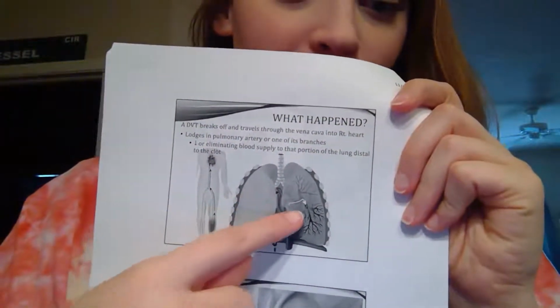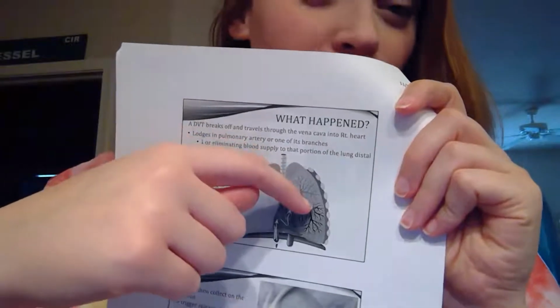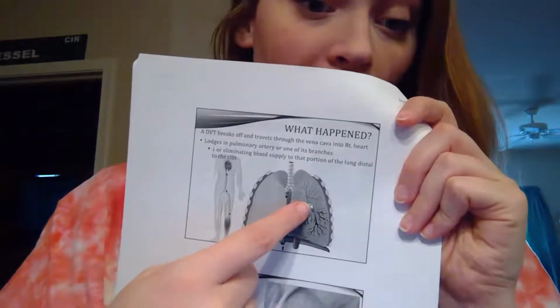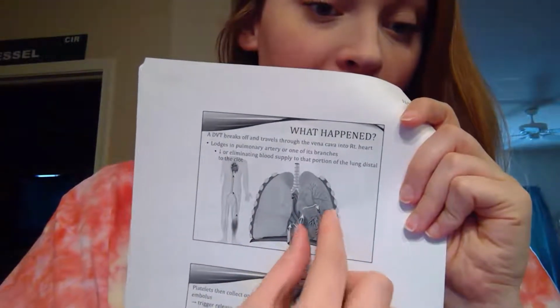So what happens? A DVT or some kind of particle breaks off and travels through the vena cava to the right side of the heart. From the right atrium, right ventricle, through the pulmonary system, it lodges in the pulmonary artery of one of your branches, decreasing or eliminating the blood flow to that portion of the lung. This is a really good picture. It traveled from the heart to a pulmonary artery and wedged there. It's not in your lung, it's in an artery that feeds blood to this part of the lung. So if it's lodged here, all of this does not get blood flow.